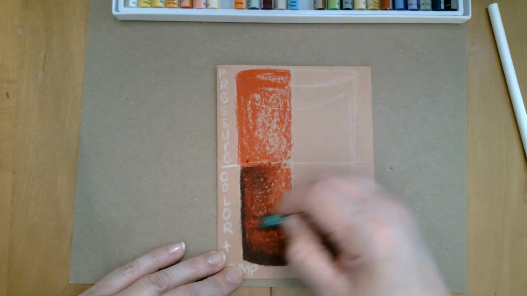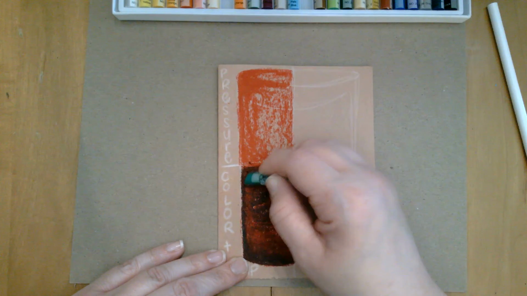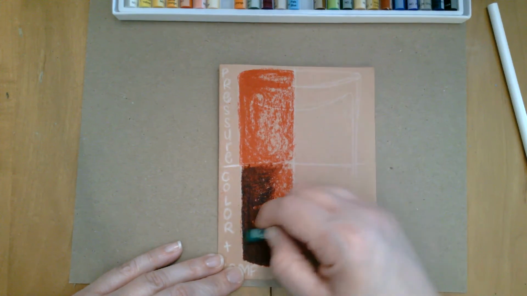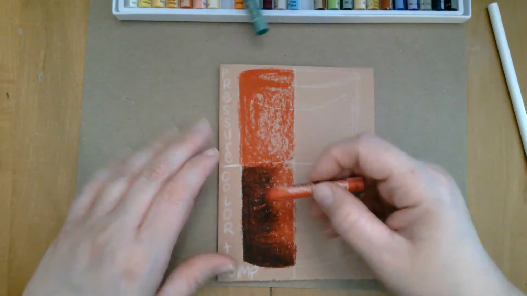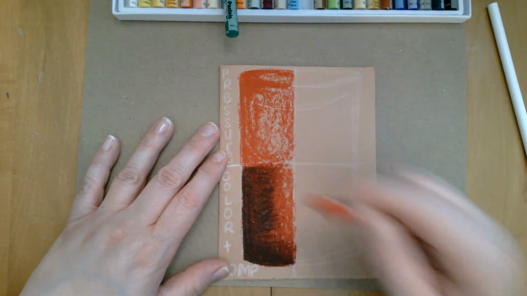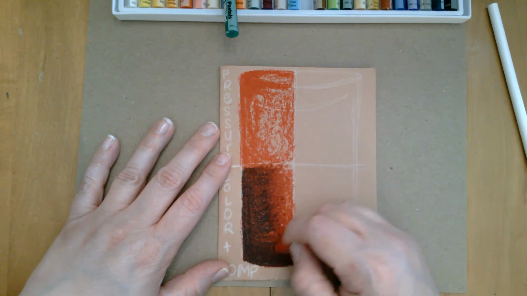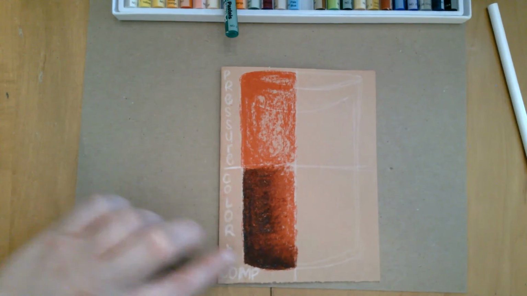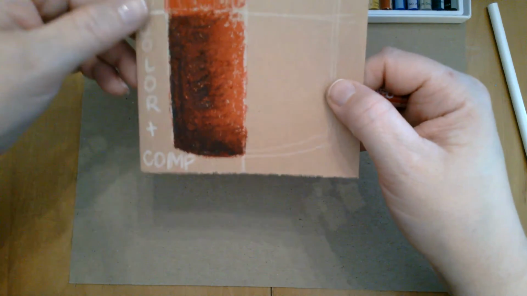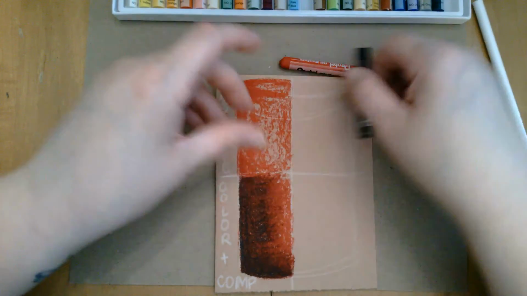If you want it a little bit more dark, you can just layer it in. So you can see how rich my darks are there. Really, really nice, rich colors. Let's talk about another way we can get darks in. This is probably the most basic way, and it's adding black.